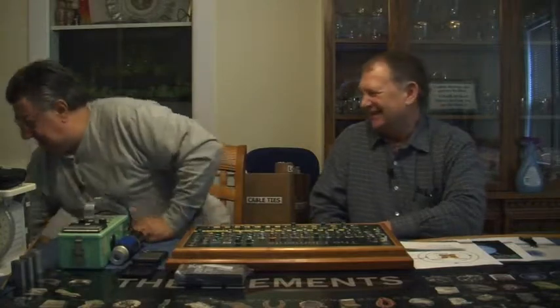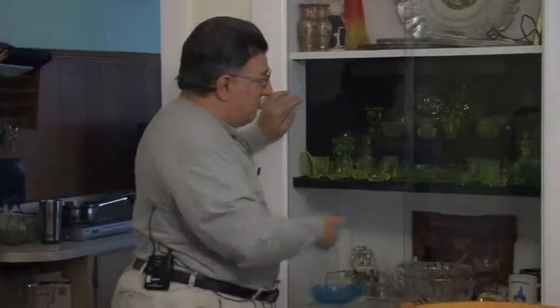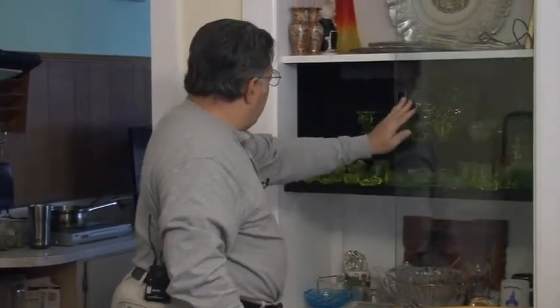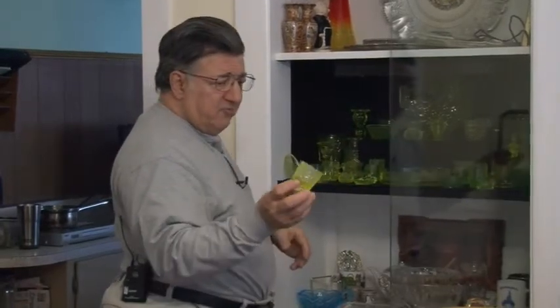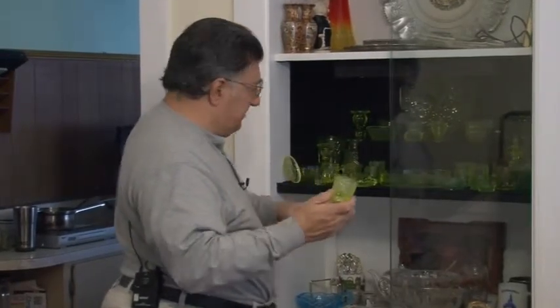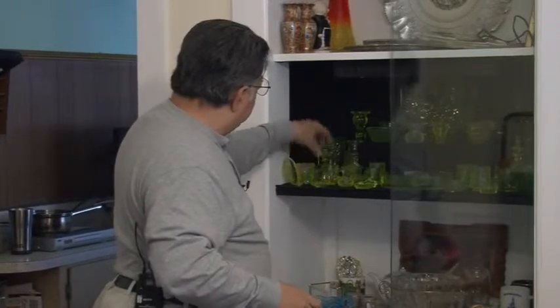Also, some people have Fiesta ware, which is radioactive to an extent. I think my brother owns all the Fiesta ware. I've got a piece. But here's something else that's radioactive. This is uranium glass, depression glass. And this greenish color is indicative of the radioactivity and the uranium content in it.